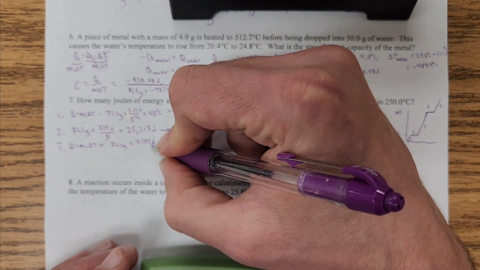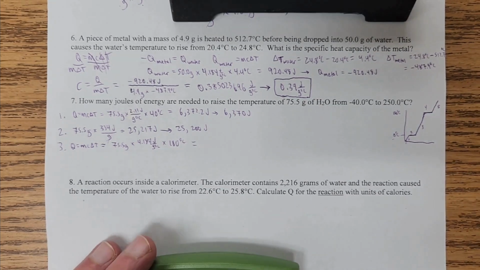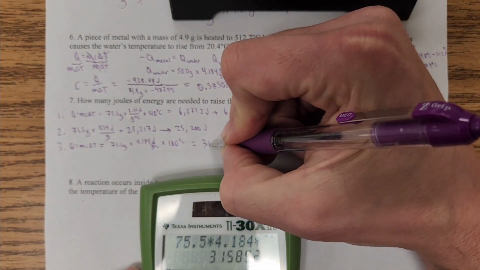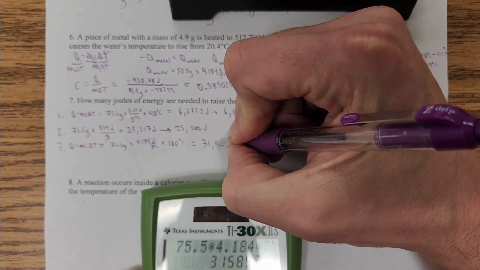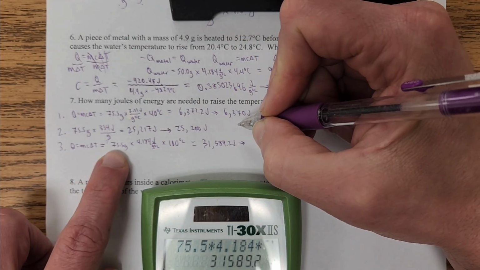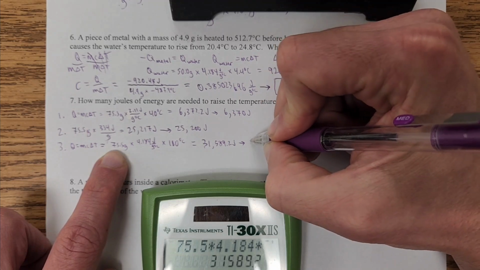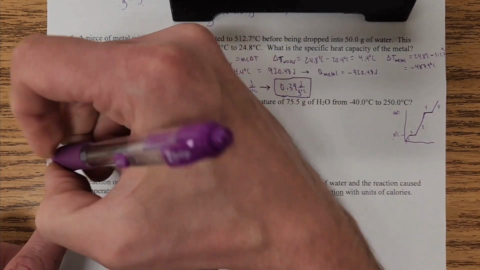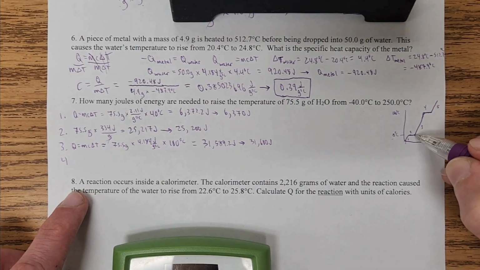Degrees Celsius cancels degrees Celsius, gram cancels gram, and you're going to get an answer of that. 31,589.2 joules, which will round for sig figs to 3 sig figs, 31,600 joules.